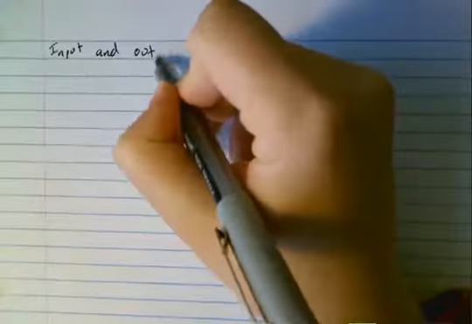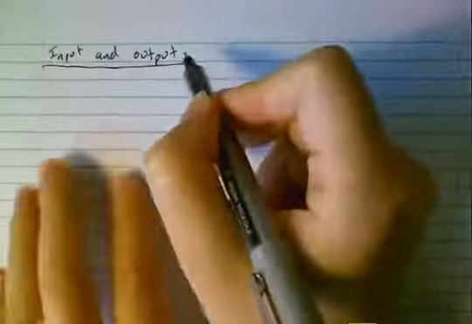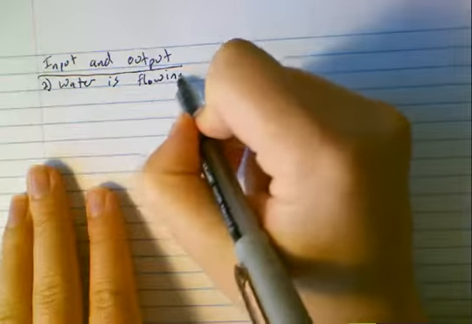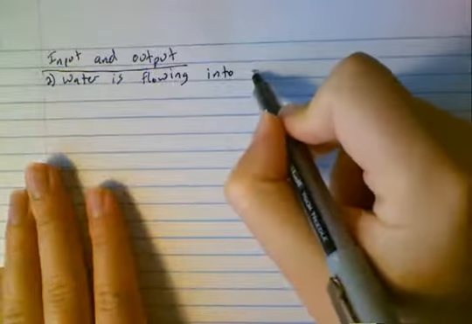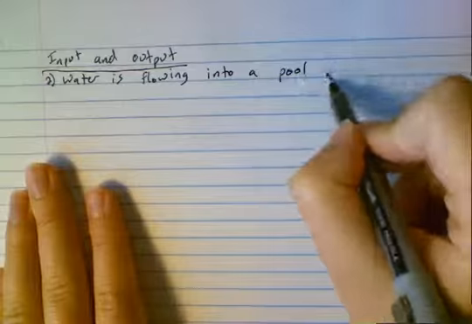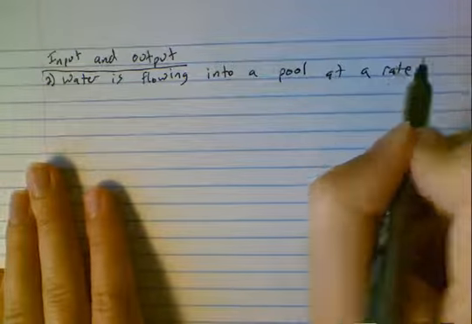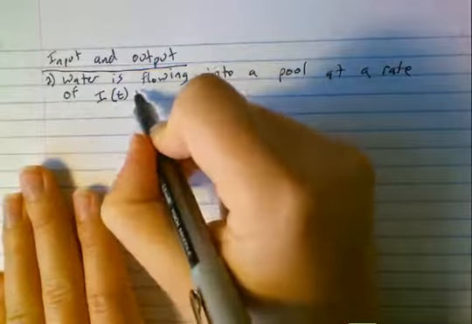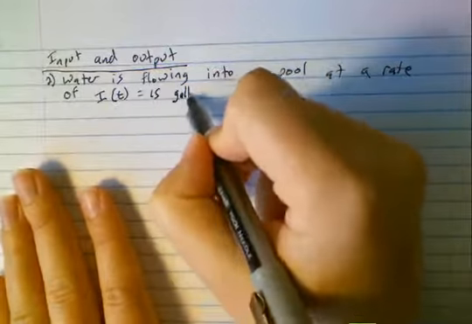We can also do accumulation in situations where we have both an input and an output. Water is flowing into a pool at a rate of I_in(t) = 15 gallons per minute.